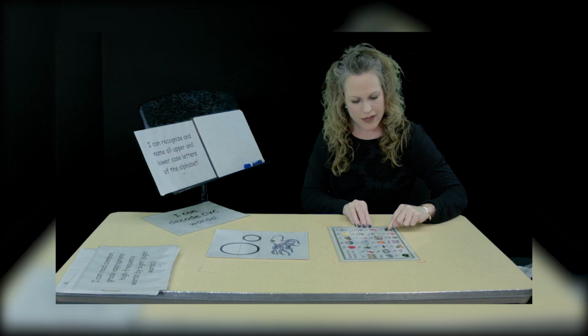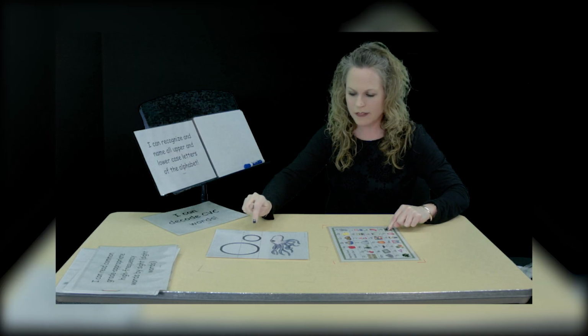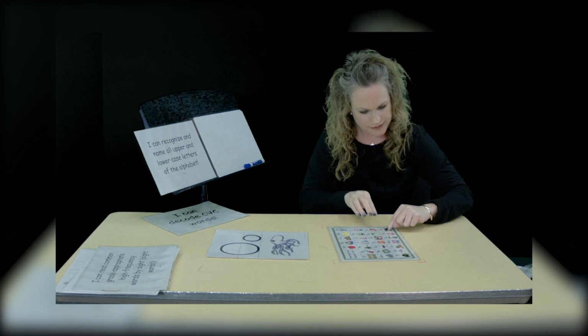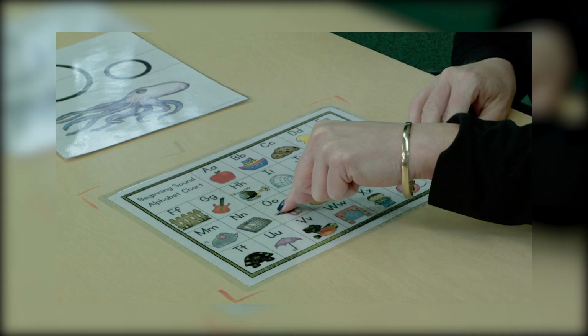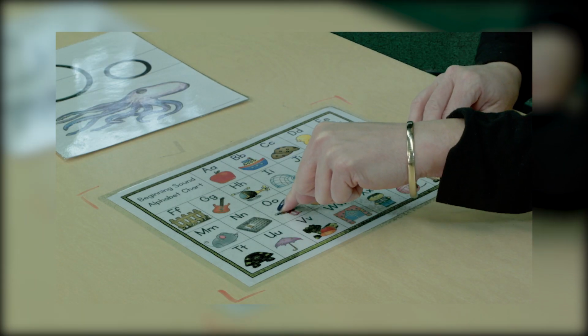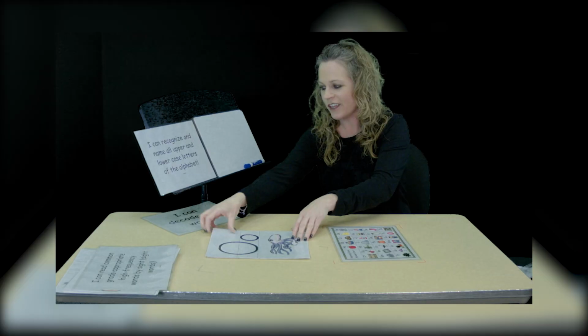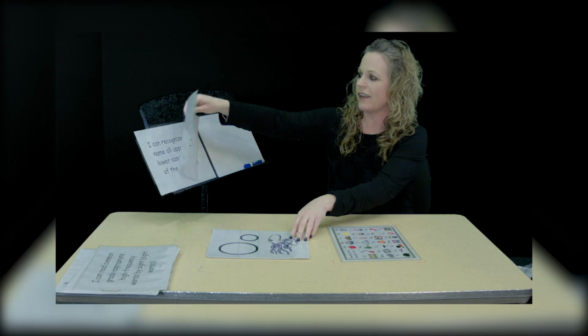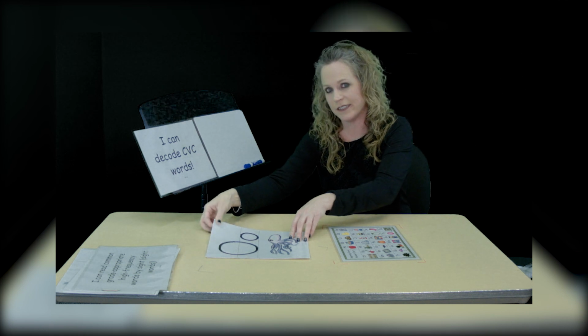Now I know my ABCs. Find the letter that looks like this. Ooh, I found it faster that time. That was fun. I'm going to switch from that to the previous learning target of I can decode CVC words.